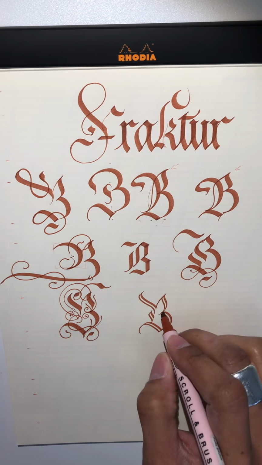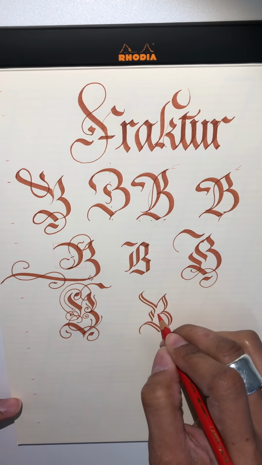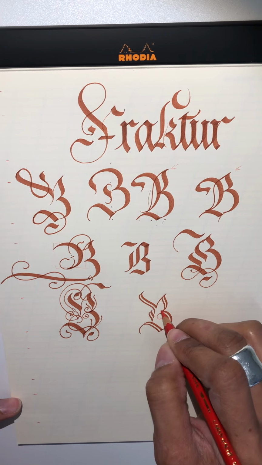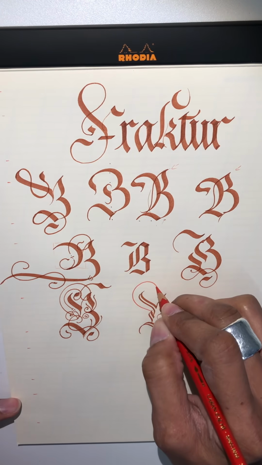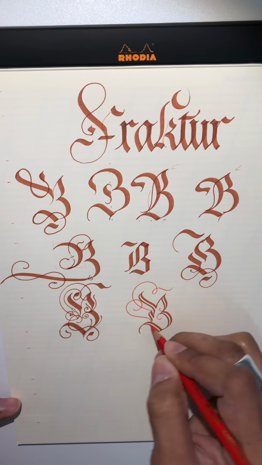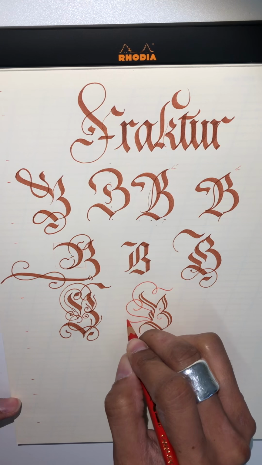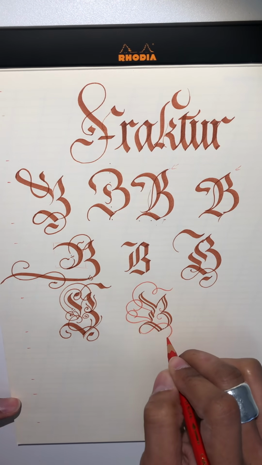Now you can go back in here and pull some little hairlines out of here, and maybe out of there, and probably out of here. So I'm just using some basic flourishing rules that I've come up with to help understand why a flourish works the way it works.